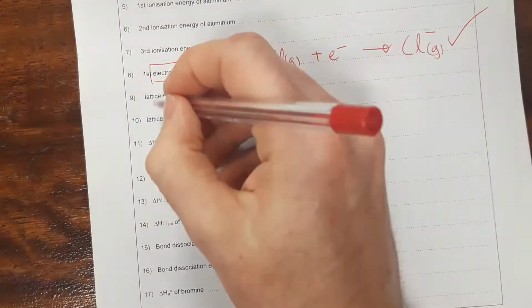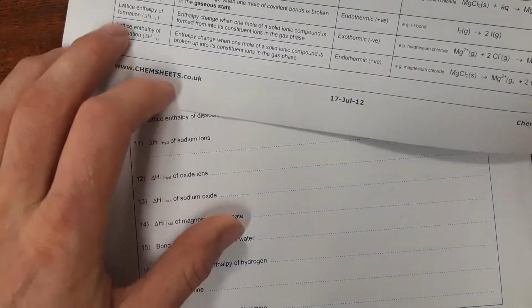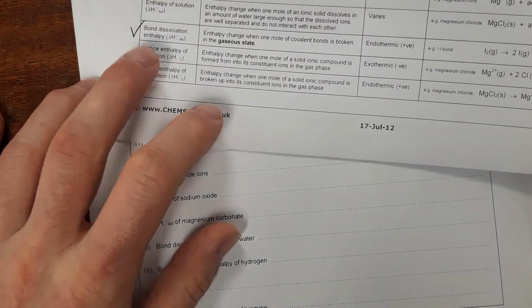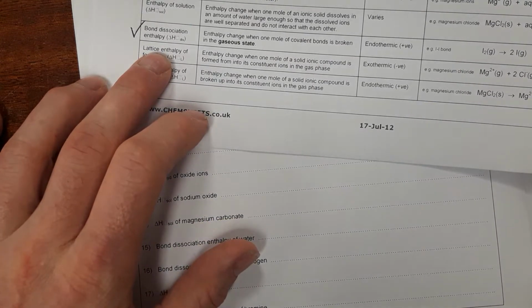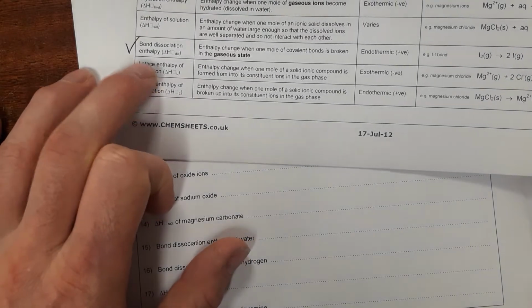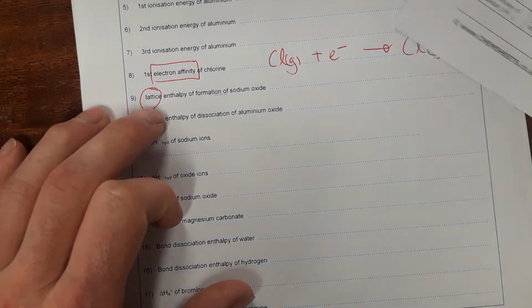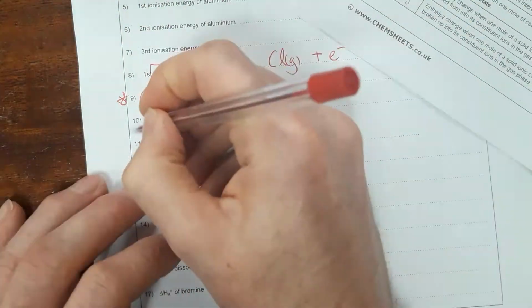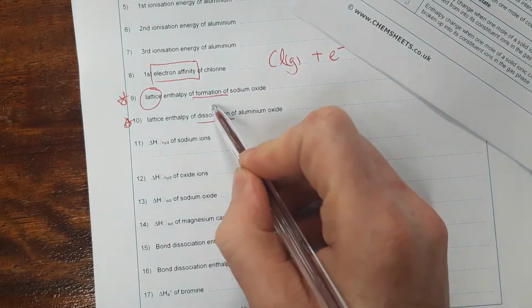All right? Then you've got some other things, lattice enthalpy of formation. So that is down here on your sheet, lattice enthalpy of formation. You need to read this carefully, all right? I'm not going to do any spoilers on this. All right, that is not the same as just enthalpy of formation. It's the lattice enthalpy of formation. It's specifically about giant ionic lattices. It's very, very important that you get your head around that. Lattice enthalpy of dissociation. Formation is when something is formed or made.